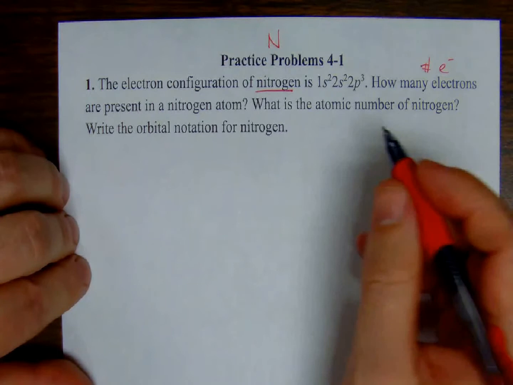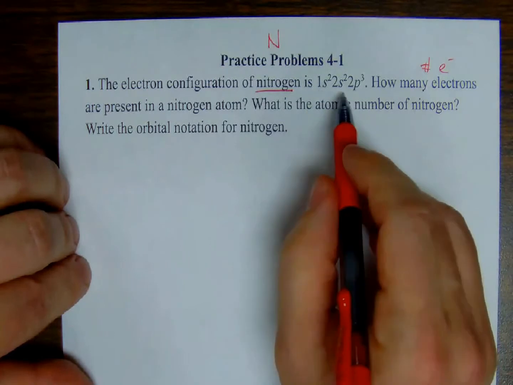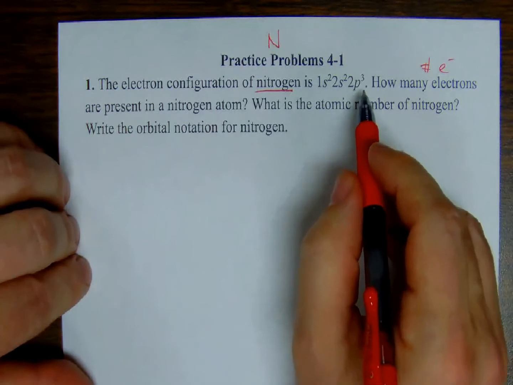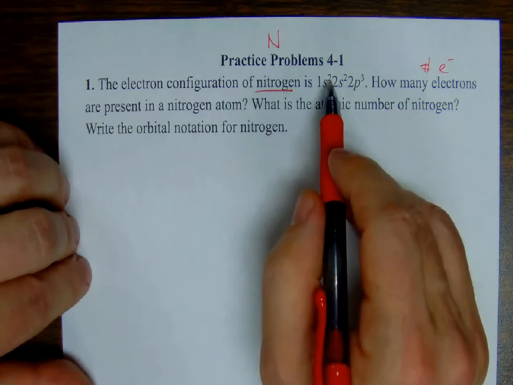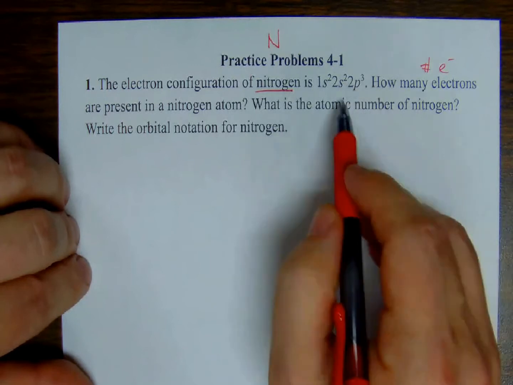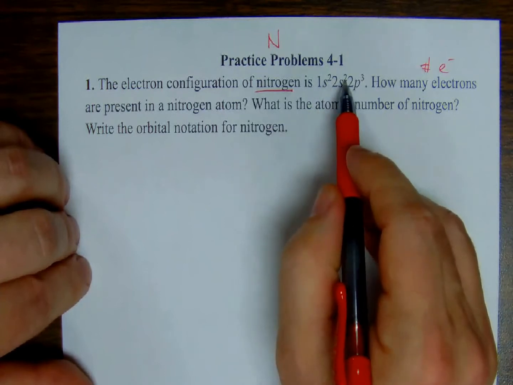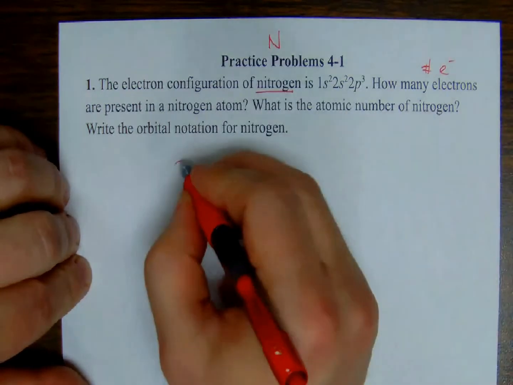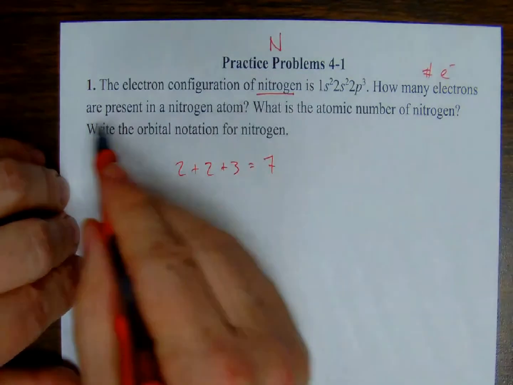However, when we start messing a lot with ions, we're going to have to look at the electron configuration of that ion so we can figure out potentially if it's +2, +3, -1, -2, whatever it is. And so the skill we're trying to practice here is associating these superscript values with numbers of electrons. So here I have 2 electrons in the 1s, 2 electrons in the 2s, and 3 electrons in the 2p. So 2 plus 2 plus 3 equals, you guessed it, 7. So how many electrons are present in a nitrogen atom? 7 electrons.